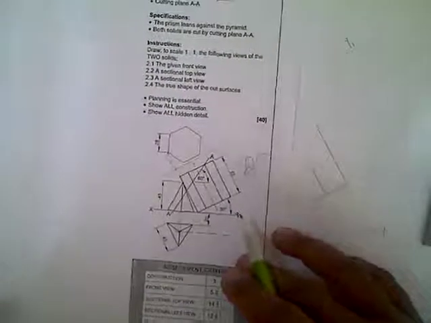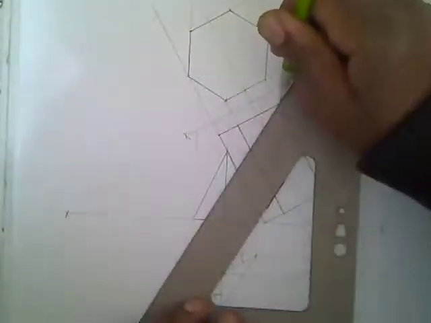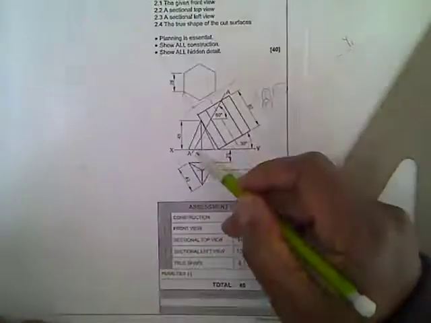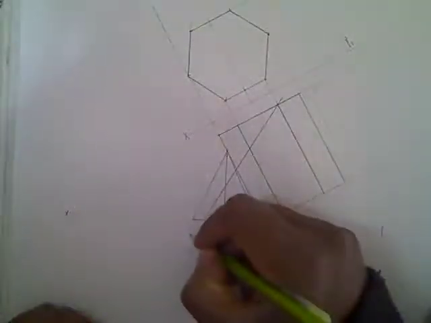Now I'm going to put my cutting plane. It cuts there. It is at 60 degrees. Here is 60 degrees, there is 60 degrees. My cutting plane goes there, and my cutting plane is A.